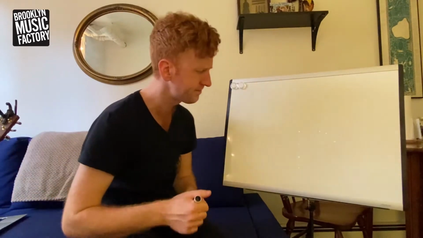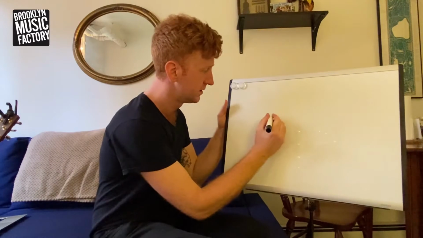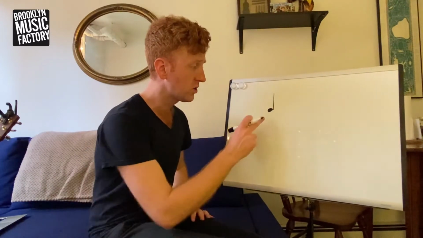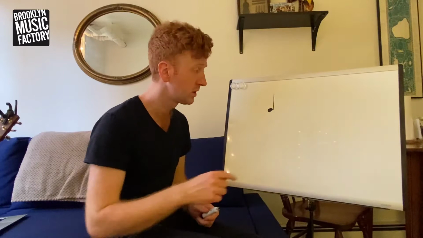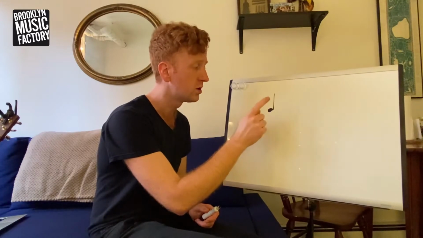So first, let's put on a backing track. Cool. Just so we could set a pulse. And we're going to start with quarter note. Quarter note looks like this. It's filled in, and it's got a stem, just like that. So, when we look at a quarter note, we can count it like this. Quarter, quarter, quarter, quarter. It gets one beat per measure.